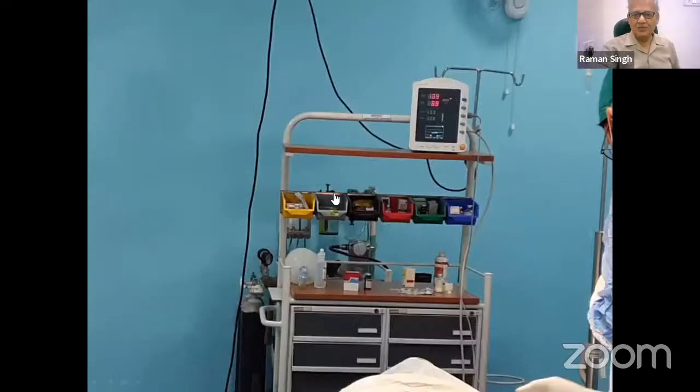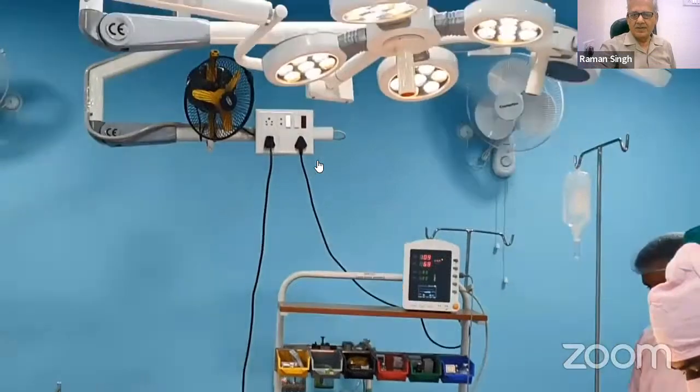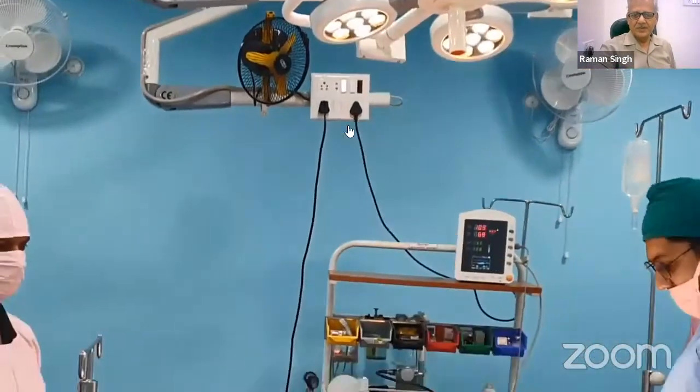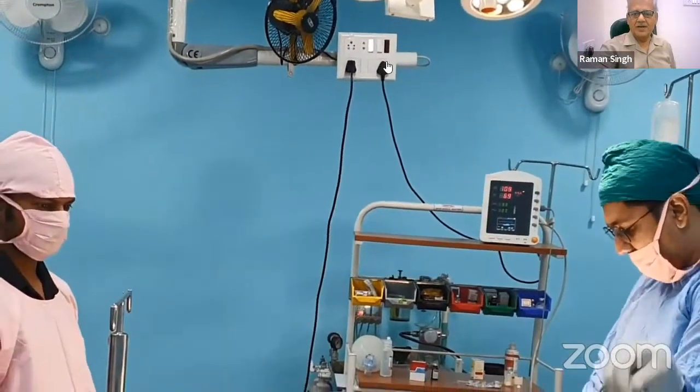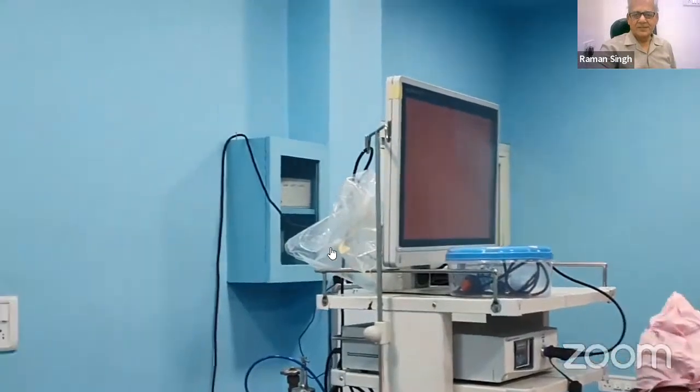Here I will show two laparoscopic surgeries. One was done by my student. This first laparoscopic surgery is being done by my student. This is the operation theater. This is the LED source. You see the cables are attached from outside. This is the monitor.